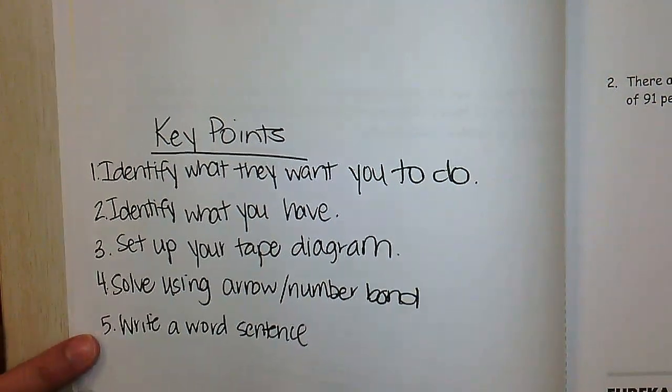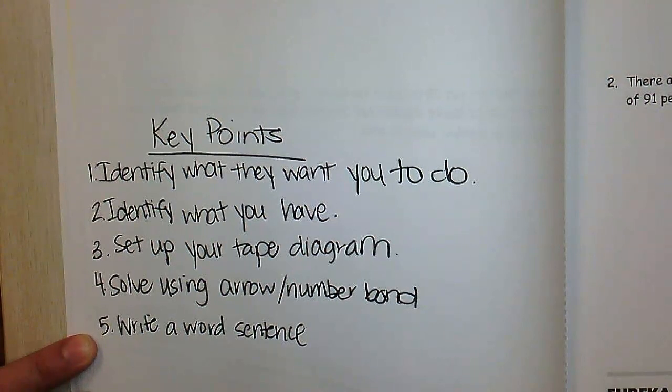And key point number 5, write a word sentence. I'm going to give you 1 minute.